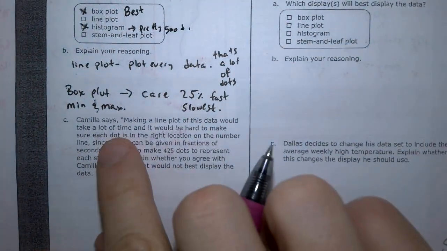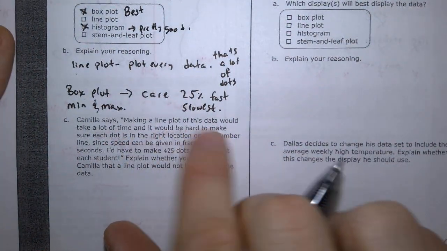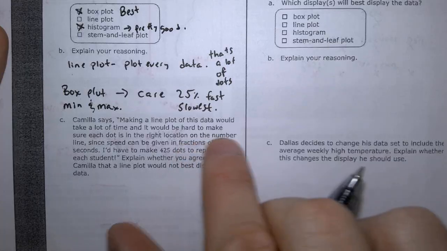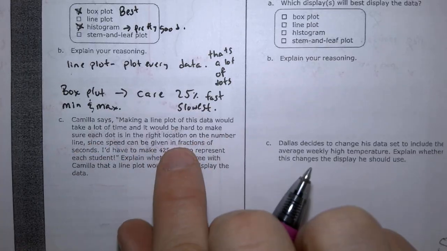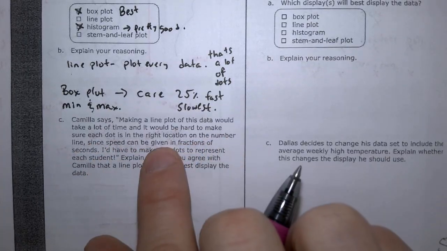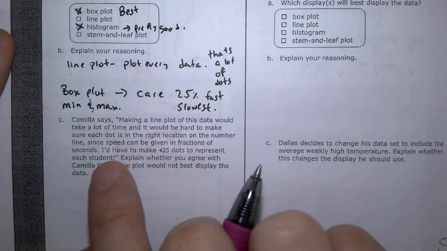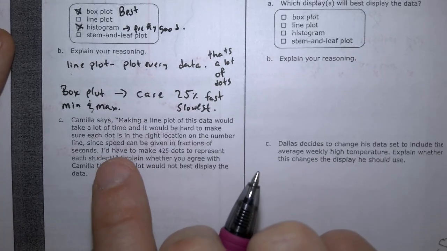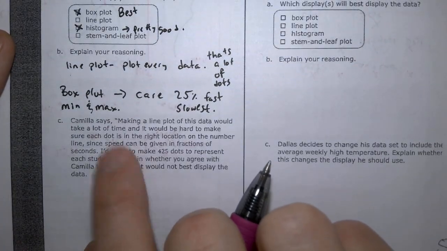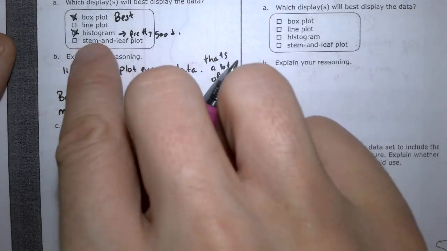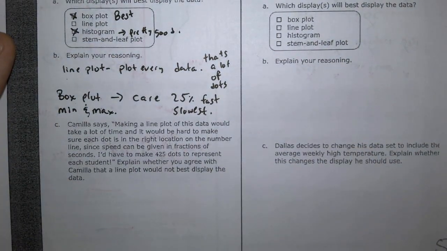All right. Camilla says, making a line plot of this data would take a lot of time and would be hard to make sure that each dot is in the right location on the number line since speed can be given as fractions in seconds. And I would agree with that. And due to the fact that speed can be written as fractions in seconds, that also means that histograms is a pretty good choice.